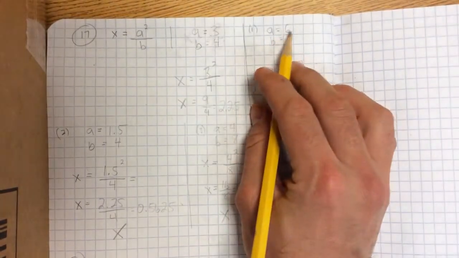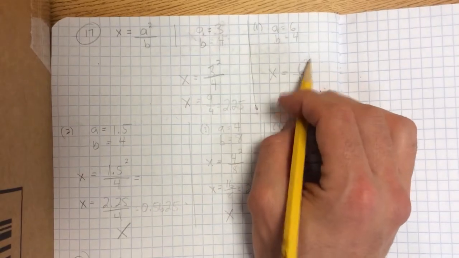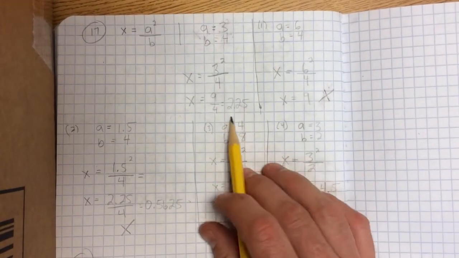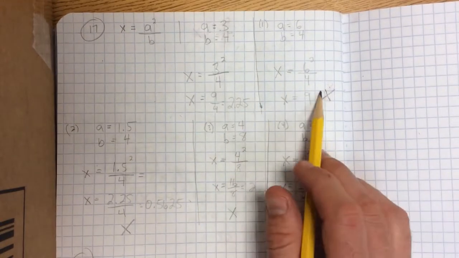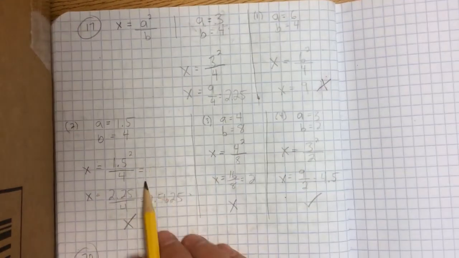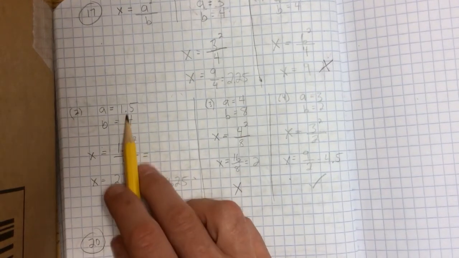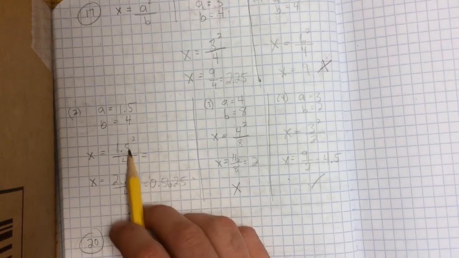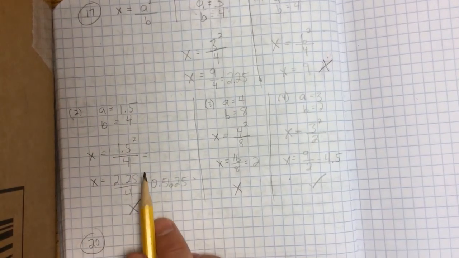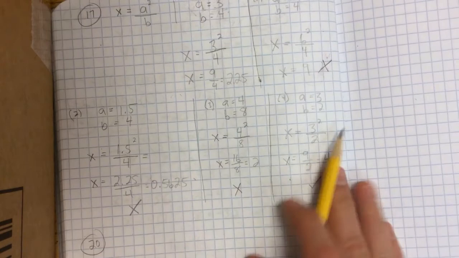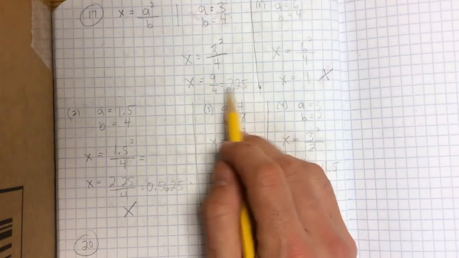So when I double the a value, now a is 6, so now it's 6 squared over 4. I get x to be 9. Did that double the original x value? No. So choice 1 is not accurate. Choice 2, I took half of the original a value. So now it's 1.5. I did 1.5 squared divided by 4. 1.5 squared is 2.25, divided by 4 is 0.5625. Is that twice as big as the original 2.25?